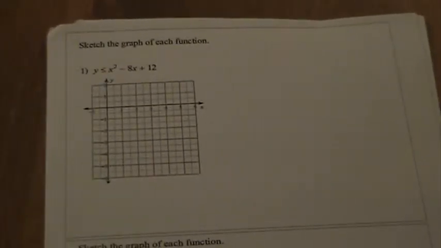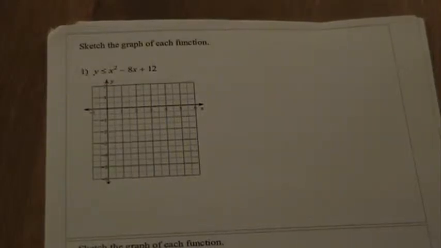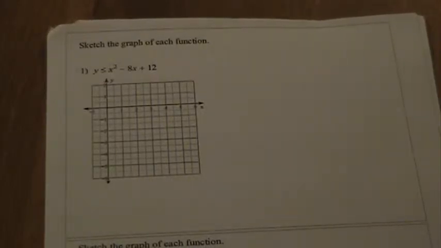Hello, this is Mrs. Taylor, and I'm going to walk you through how to sketch the graph of a quadratic inequality. To start with, just keep in mind that when you're asked to graph, that means you are going to shade part of your coordinate plane. When they ask you to solve, that's when you have to draw the segments on the x-axis.